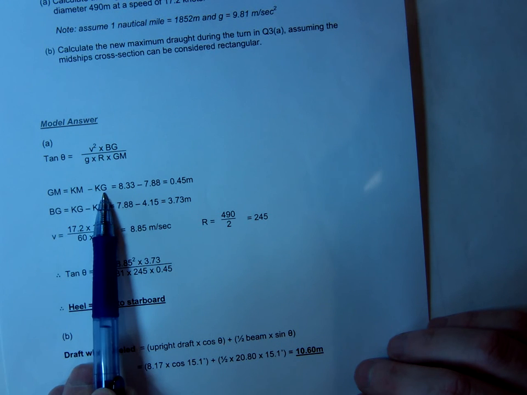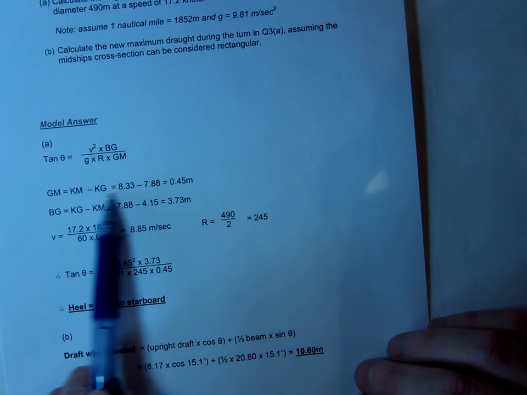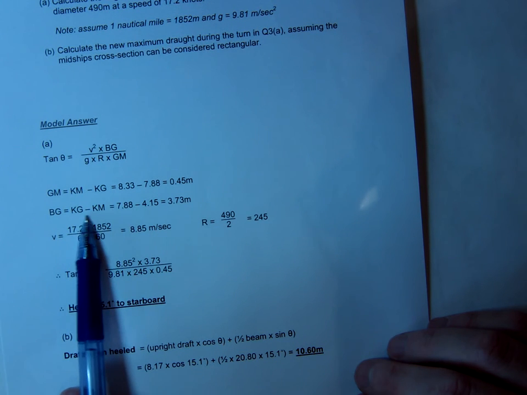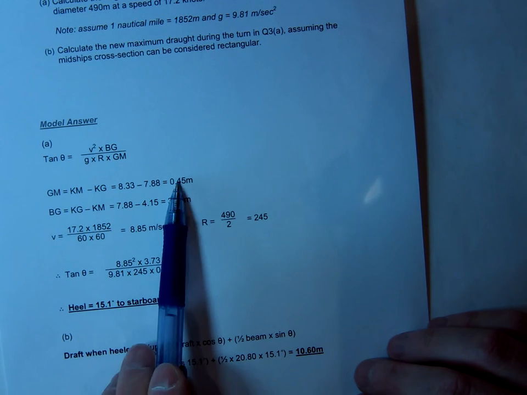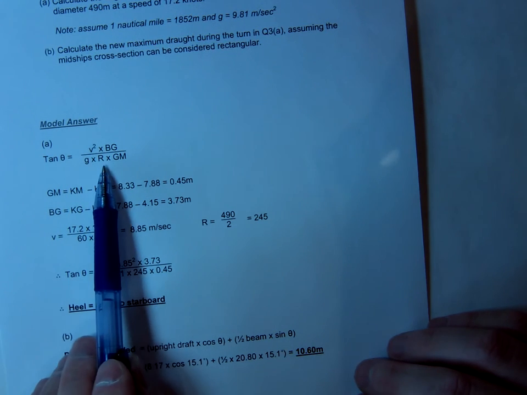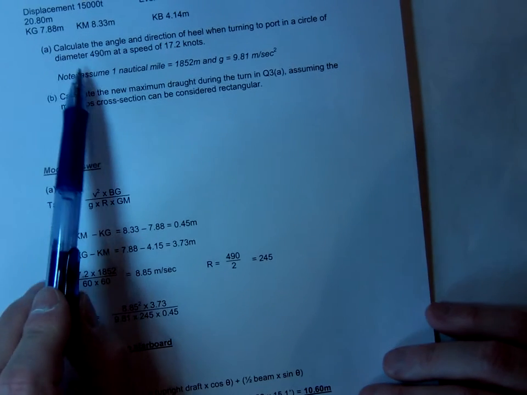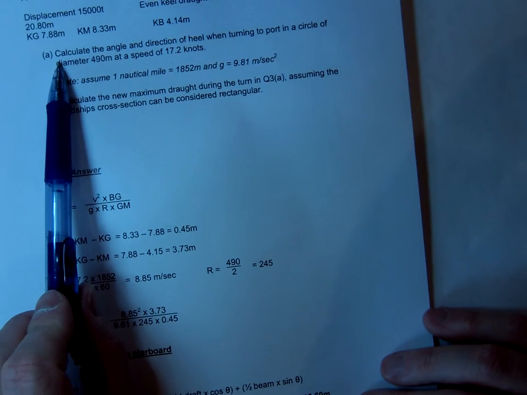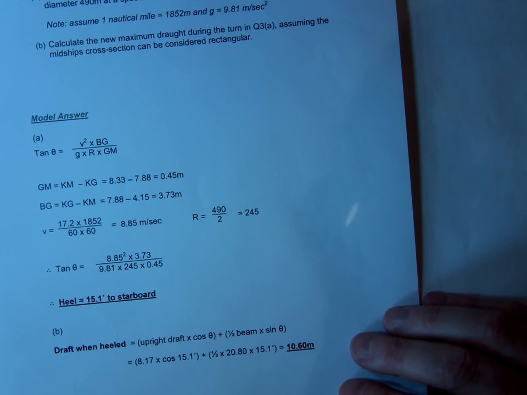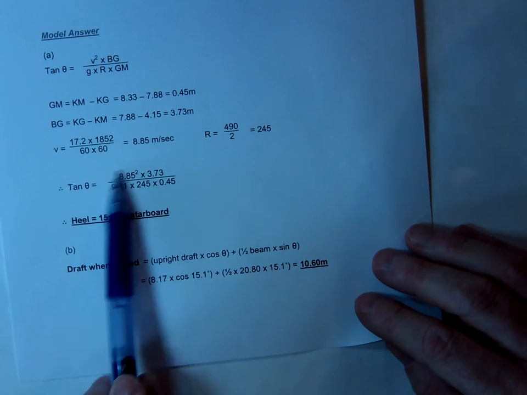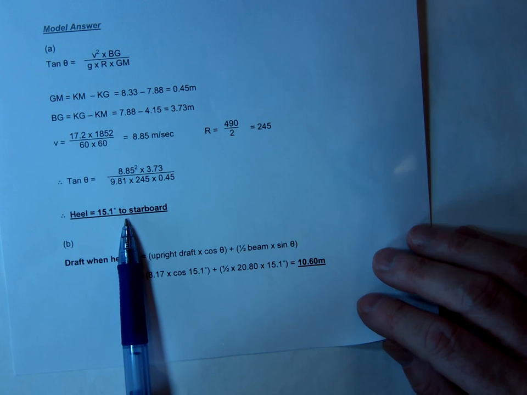3.73 is KM minus KG, 0.45 is GM, and BG is KG minus KB. So that's where we get that from. GM, of course, is straightforward. And just be careful, often in these problems you're given a diameter of the circle. Well, you have to use the radius of a circle there, so we halve the diameter, 245. So we put those into the formula, and we got an angle of heel of 15.1 degrees to starboard.